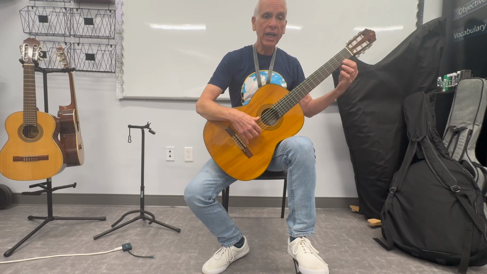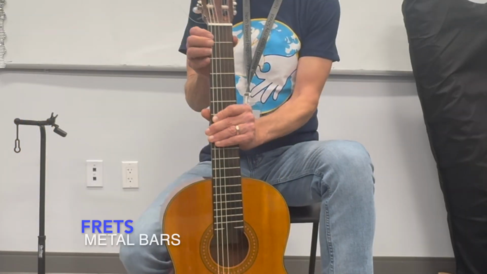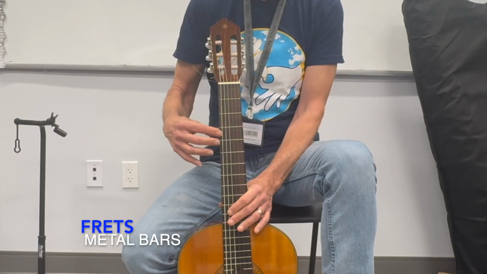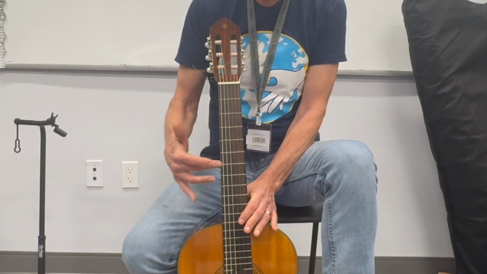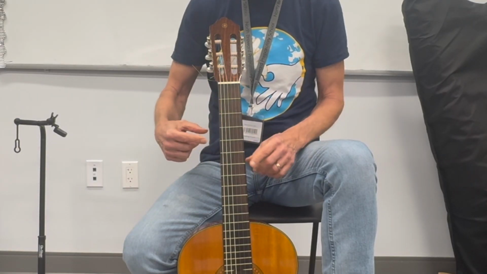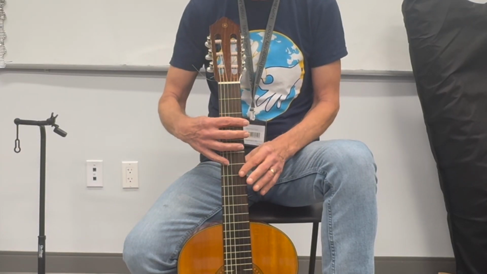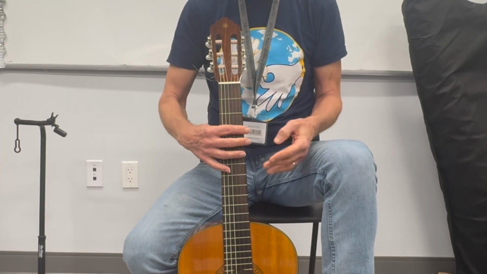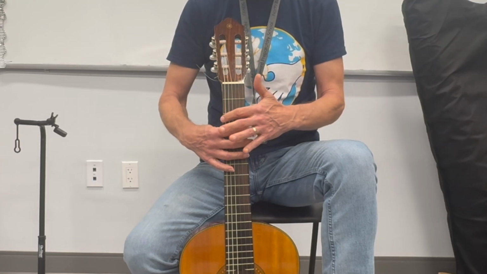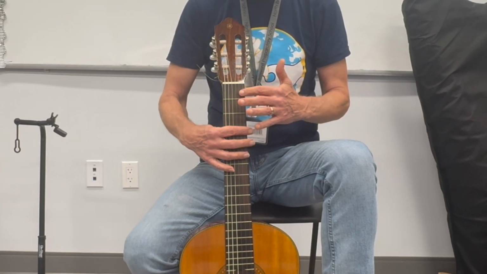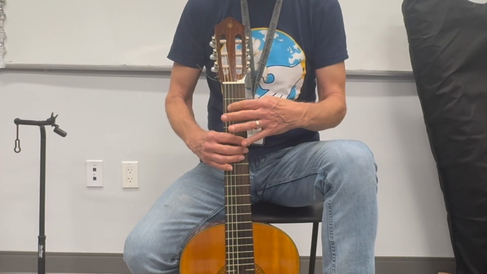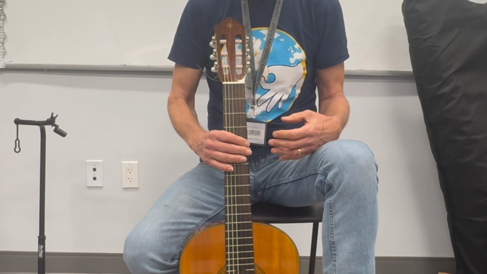So now we have also frets. So the frets are the little metal bars that go across this way, and the guitar is like a grid. In fact, when you see a guitar diagram, either a scale or a chord, a lot of times they just use a picture like this that represents the strings and the frets, and it tells you what fingers to put to make a chord or a scale.